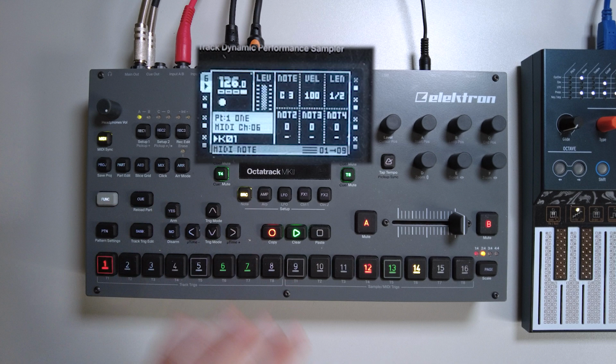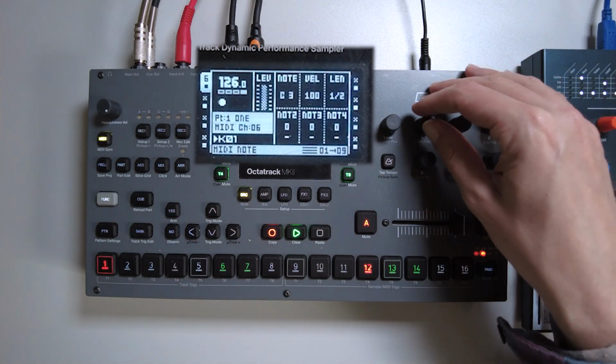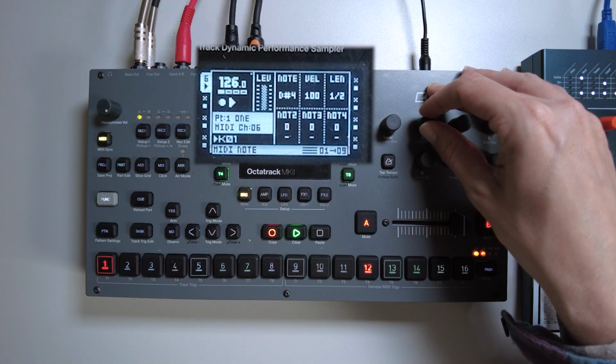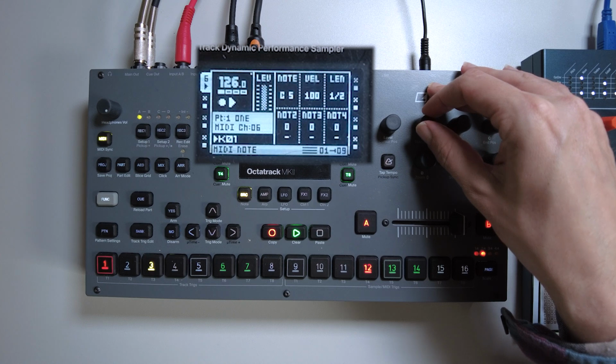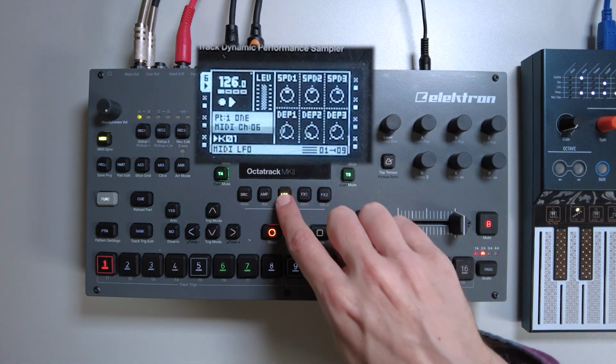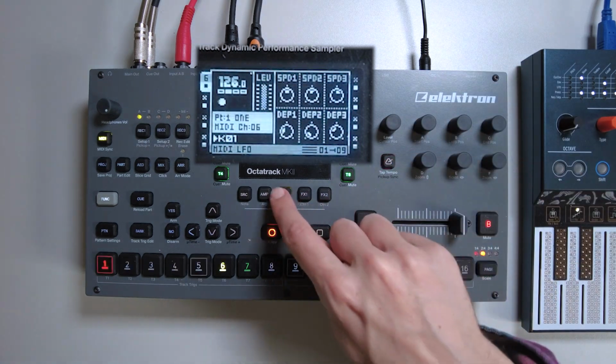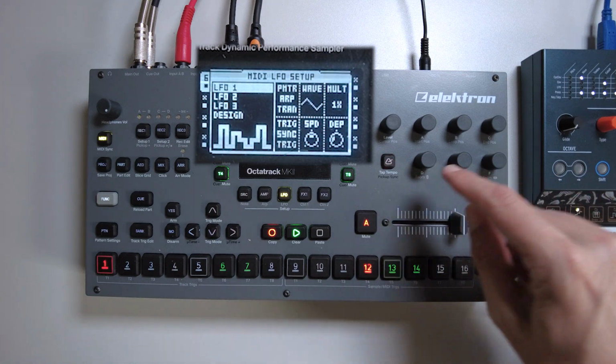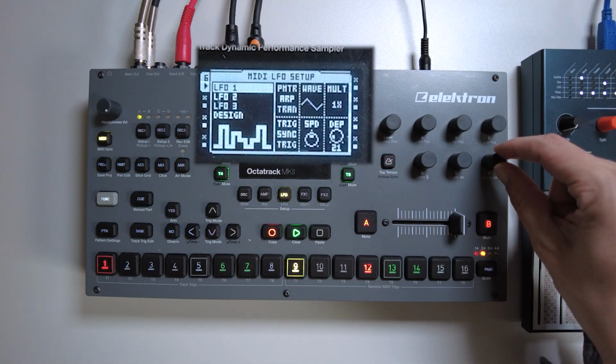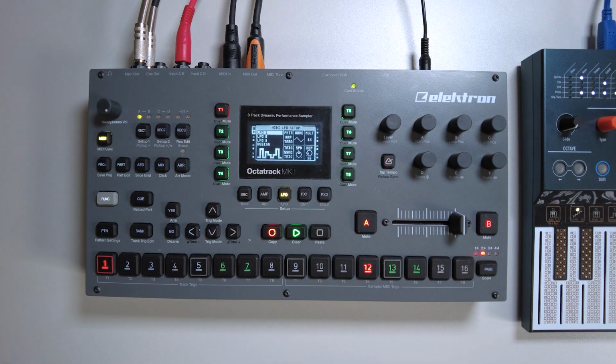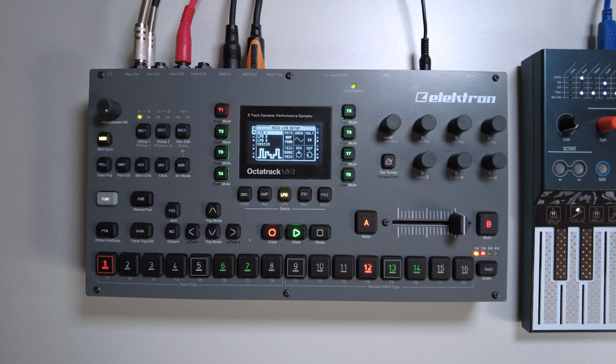If we want to lift those notes back up again, I could just increase the note value here. And then maybe decrease this depth to only half as much, because we're getting twice the range now with the LFO being bipolar. So just a lot of things you can do with this, and fun things to experiment around with.